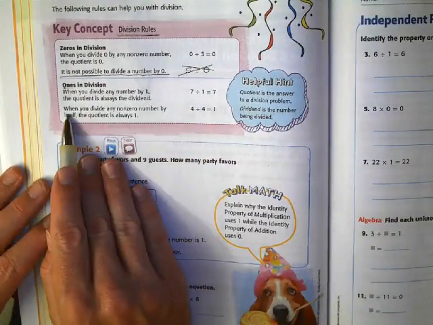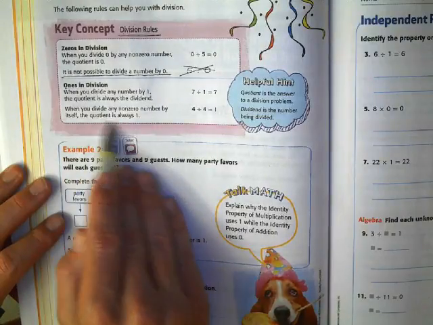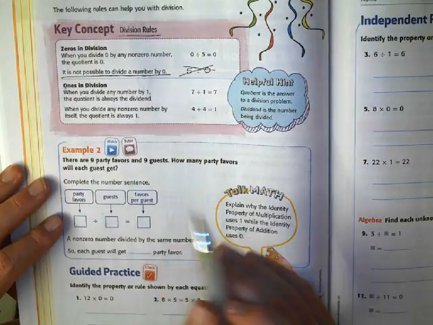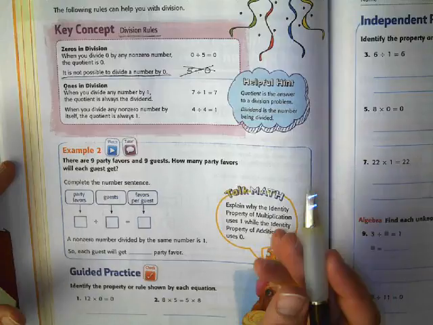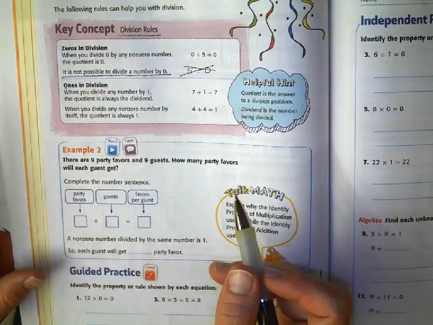The second part of that rule is when you divide any non-zero number by itself, the quotient is always 1. So 4 divided by 4 is 1. 5 divided by 5 is 1. 100 divided by 100 is 1. If I have 100 apples and I put them in 100 groups, each group is going to have 1 apple in it.